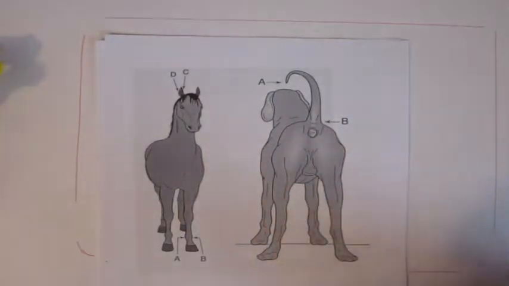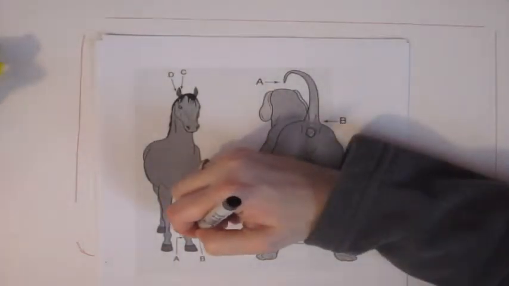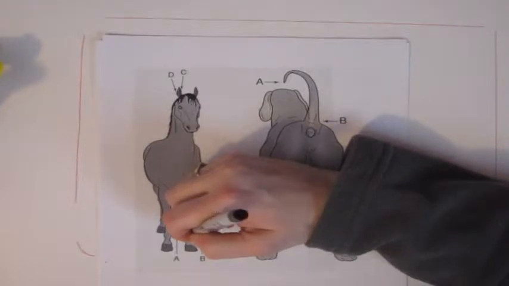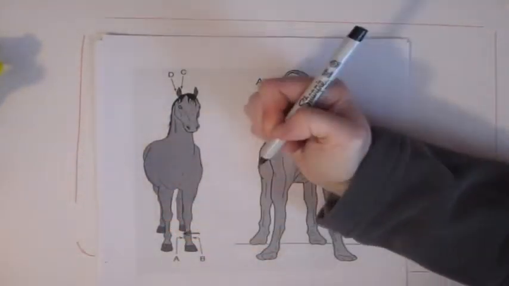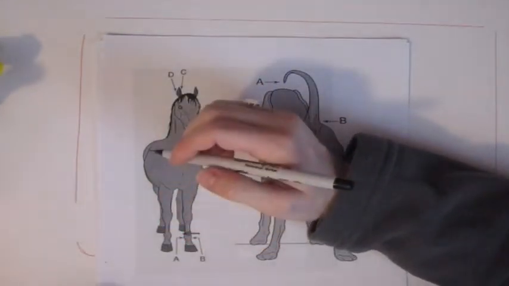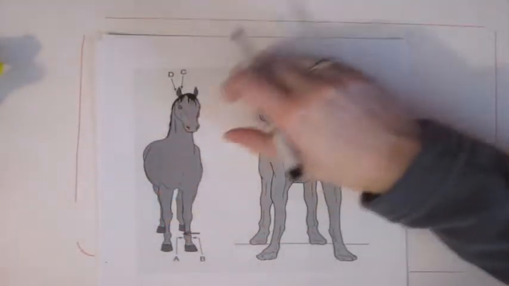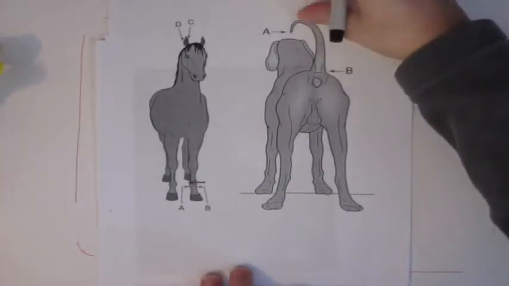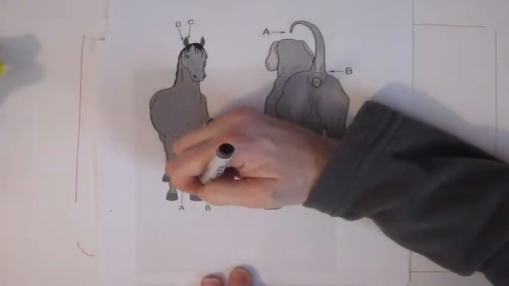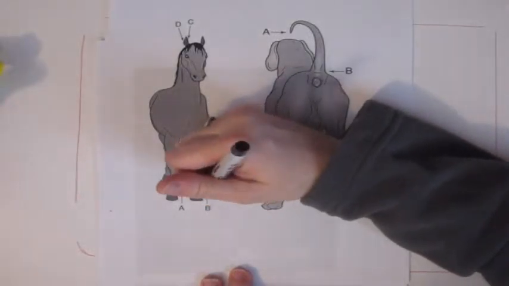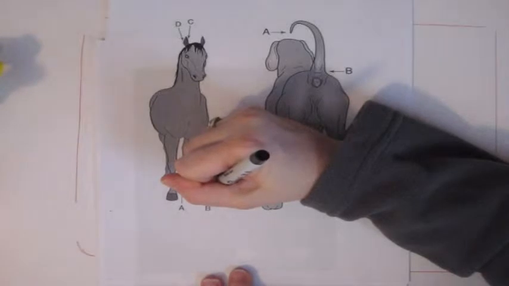Now if we had a direction that was pointing this direction, I'm pointing in a medial direction. I'm just pointing. I'm not talking about surface or anything. That would be medial. If I was pointing the other direction, away from the midline, this would be, which direction?